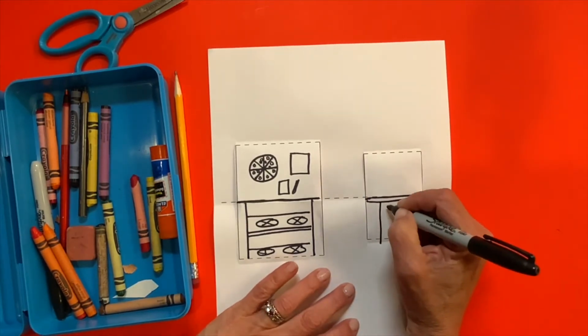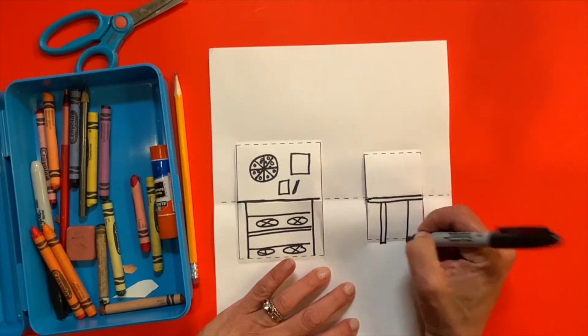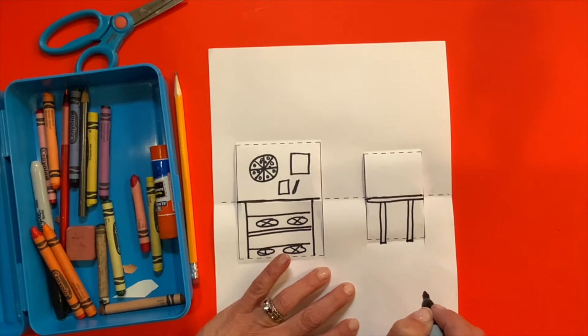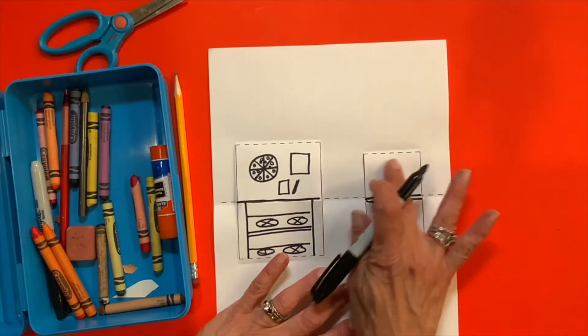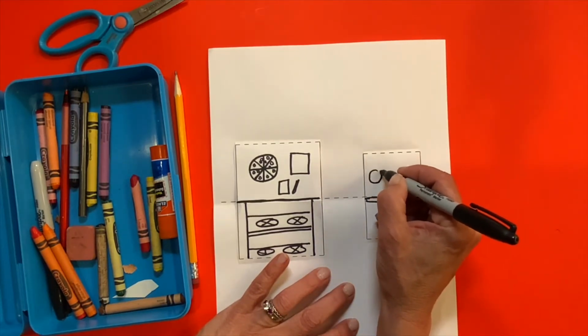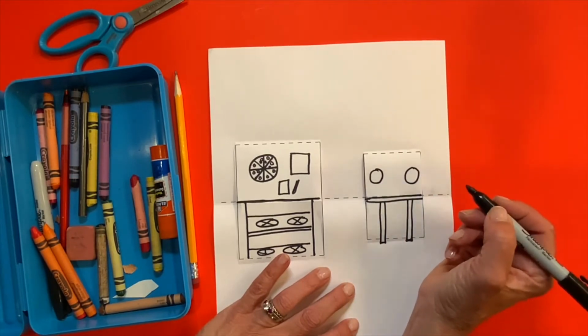And then I can draw some legs, and I stop just right past the dash lines. You might just see the side of it where you just see two legs of the table. There might be four, but sometimes you can't see all four. So that is the table. Now this is the top of the table, so what would be on there? Let's see. If there's someone sitting here, they might have a plate, and this person might have a plate.